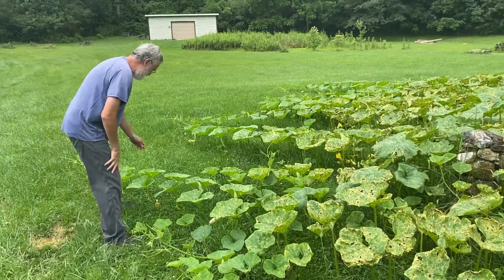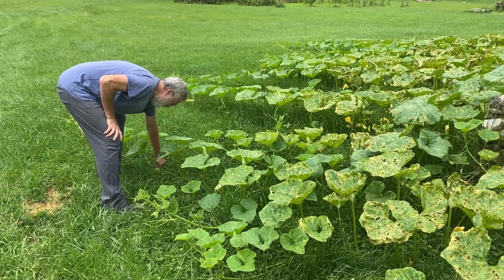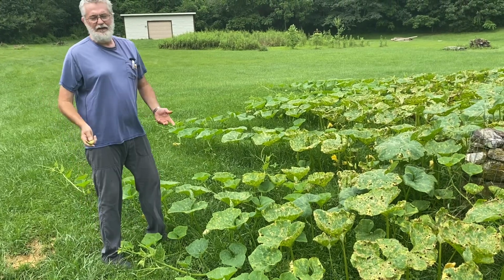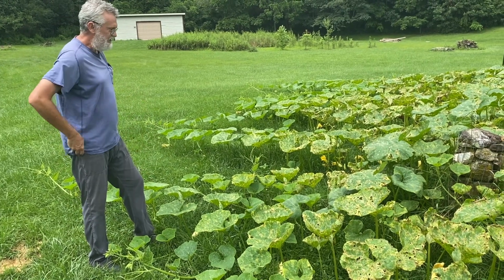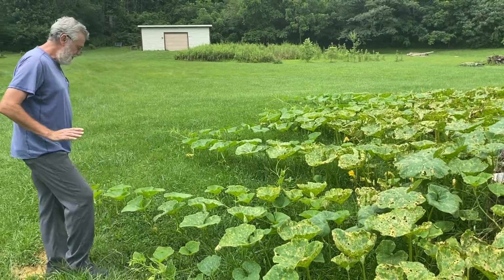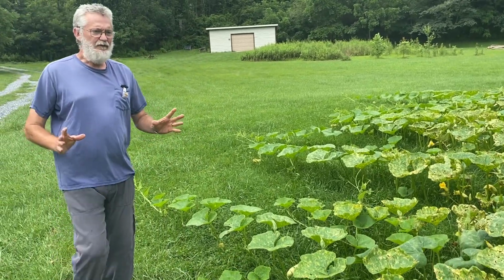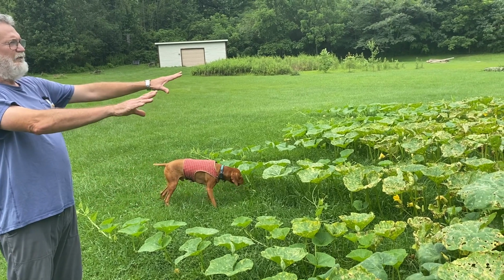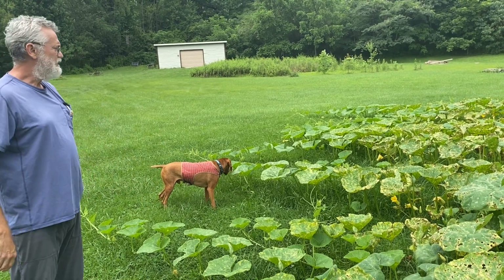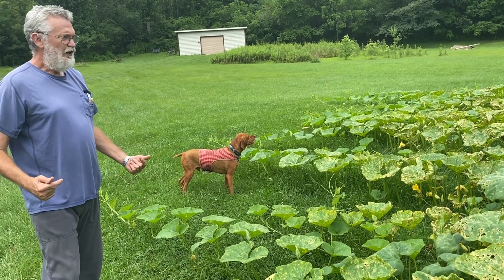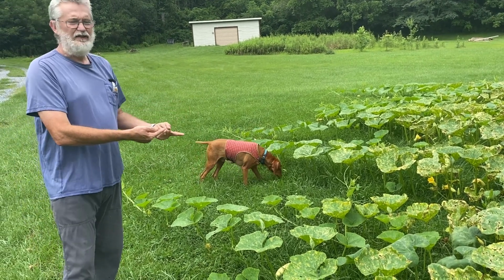The problem is we have vine borer that are eating the vines. Later on, the problem will be pickle worms eating the actual squash. But for right now, what we can do is try to save there's about 8 plants out here. For those 8 plants, we want to conserve as much of the energy and direct it toward the viable squash as we can.